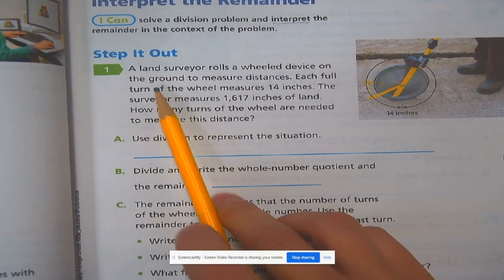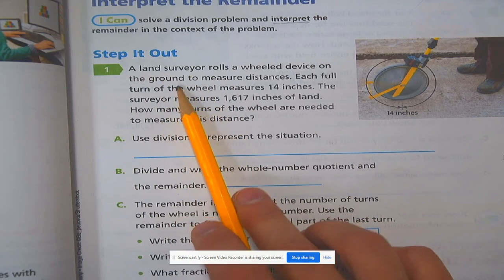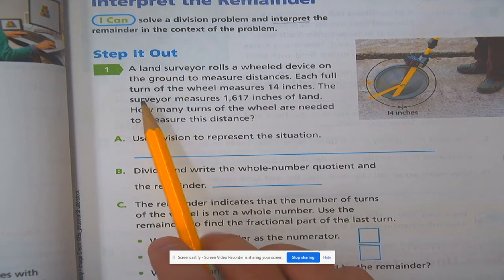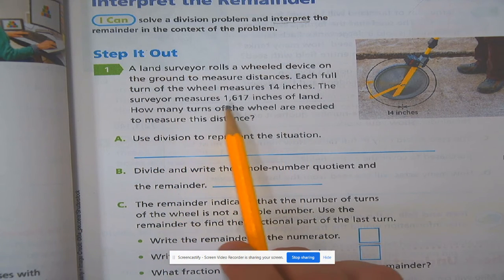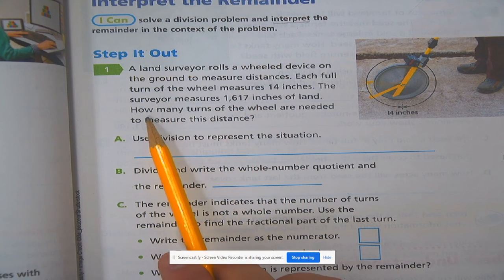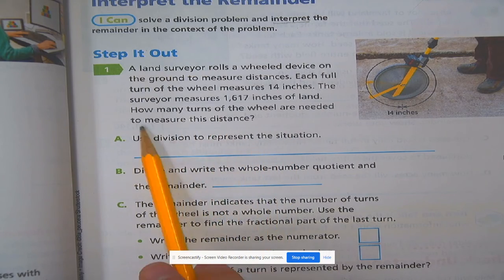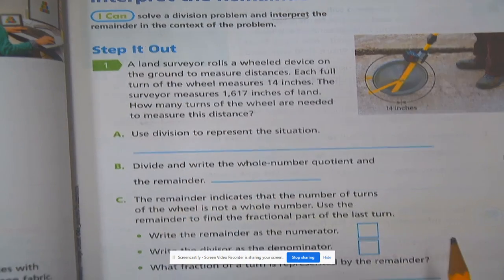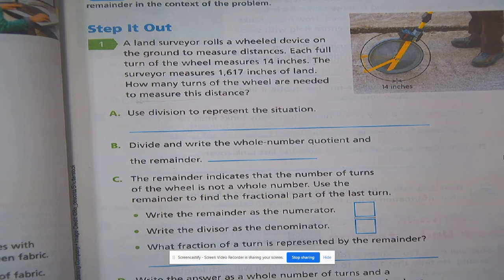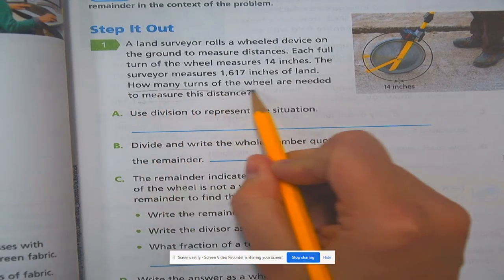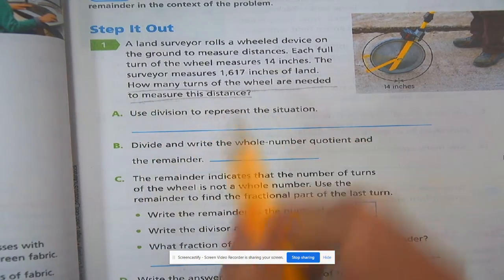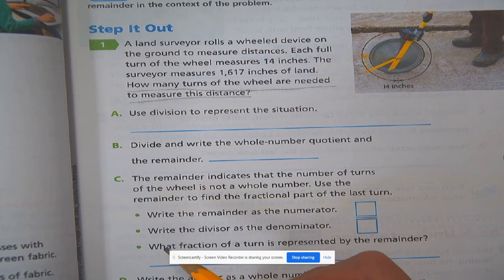A land surveyor rolls a wheeled device on the ground to measure distances. Each full turn of the wheel measures 14 inches. The surveyor measures 1,617 inches of land. How many turns of the wheel are needed to measure the distance? Okay, so what are we going to do? What operation are we going to do? Well, what do we need to find out? How many turns? Good.